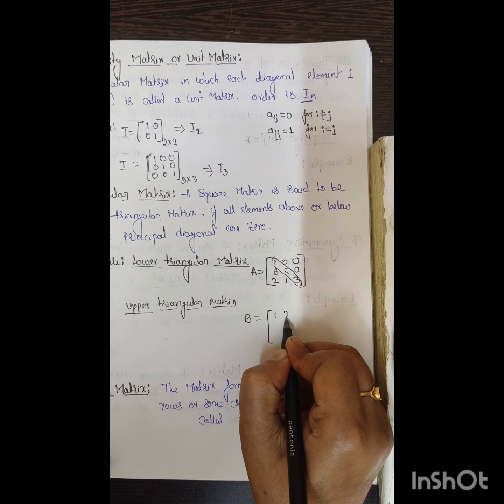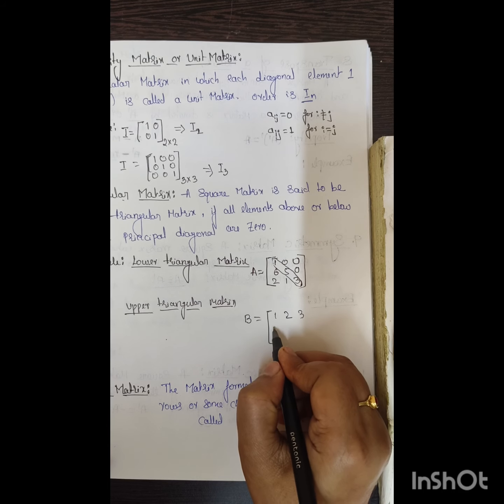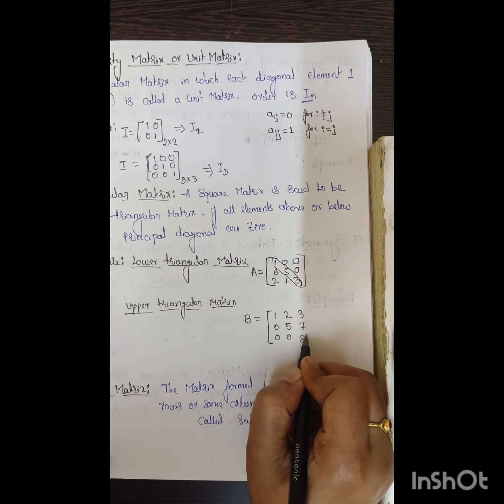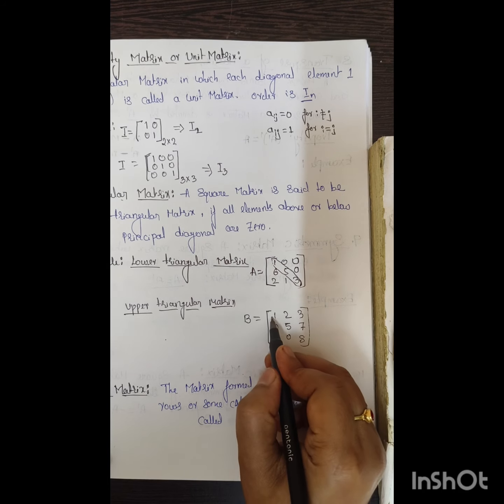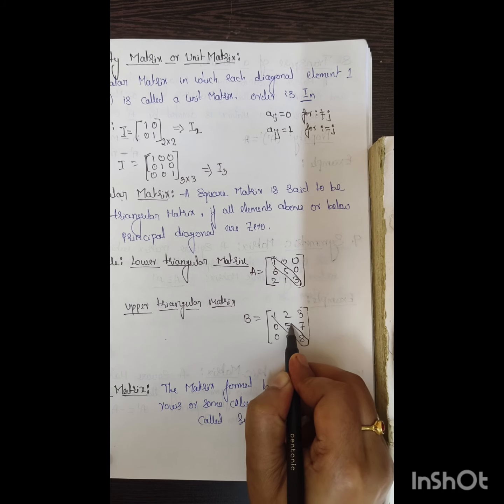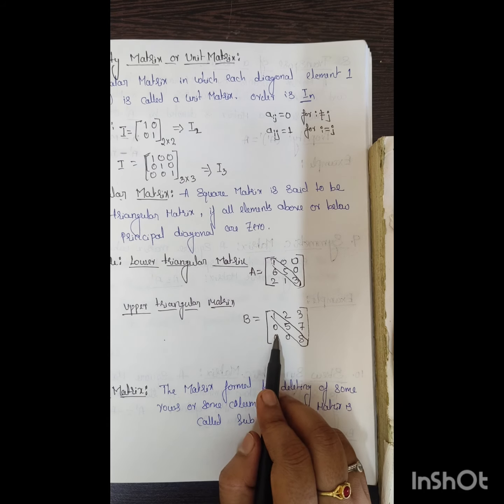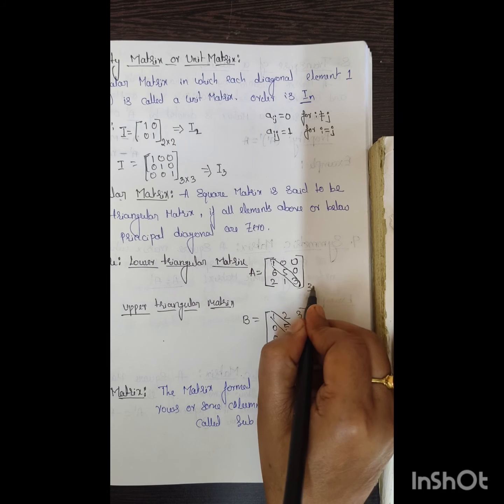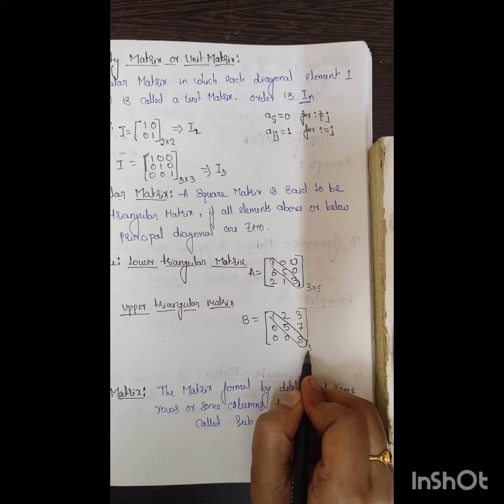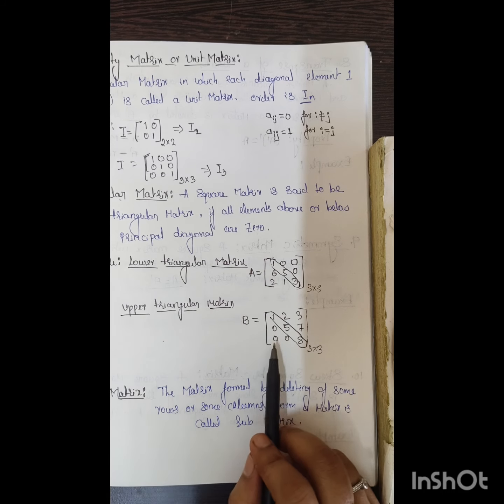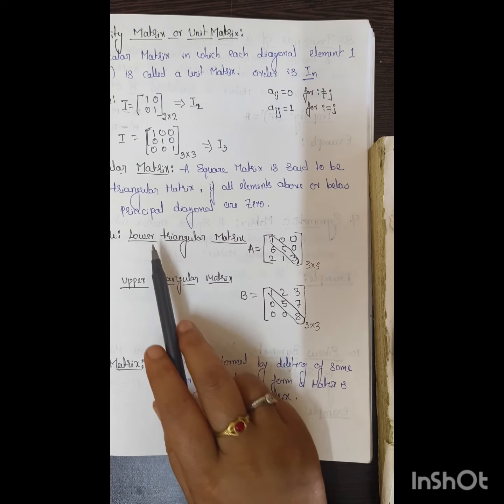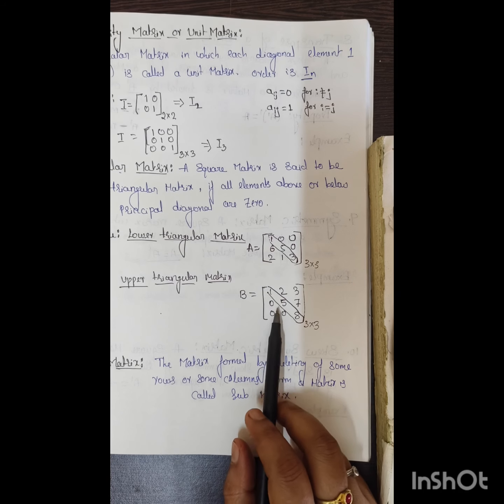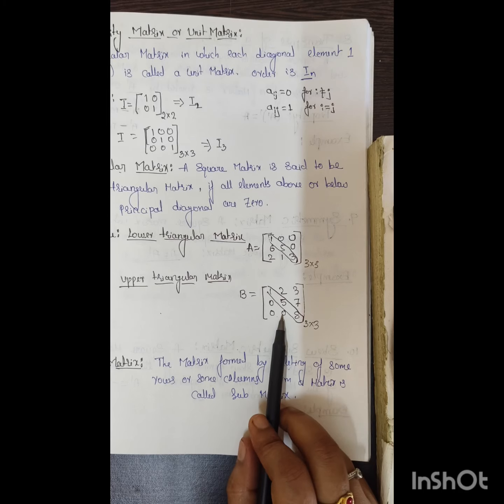1, 2, 3, 0, 5, 7, 0, 0, 8. Now see here, which are the principal diagonal elements here? 1, 5, 8. And below the principal diagonal are 0, then it is called the upper triangular matrix. This is also a 3 by 3 matrix. Okay, hope all of you understood this one. Lower triangular means the elements above the diagonal are 0. Upper triangular means below the principal diagonal are 0.